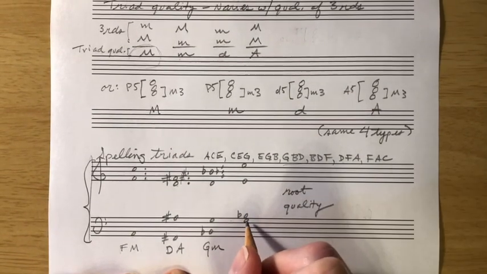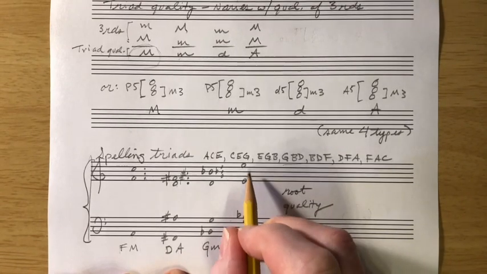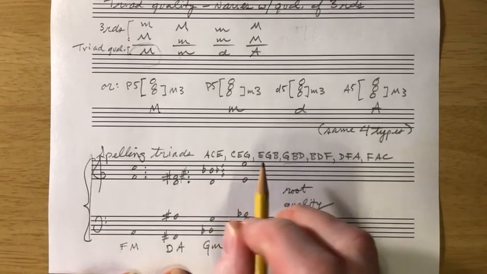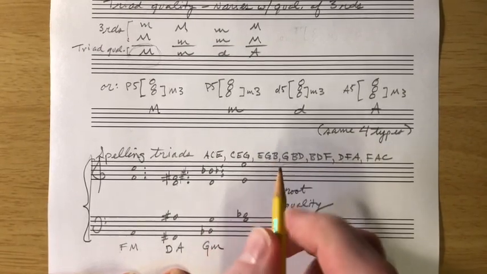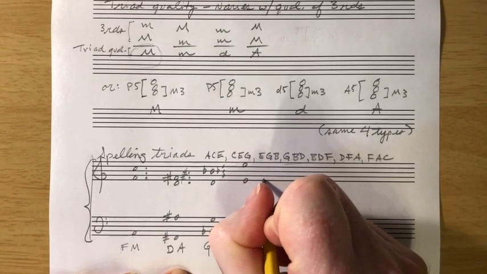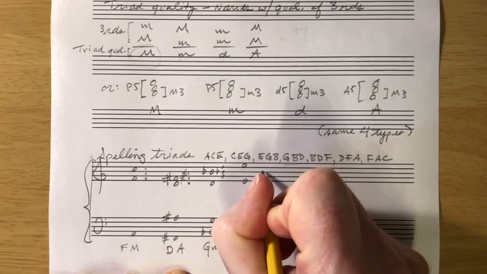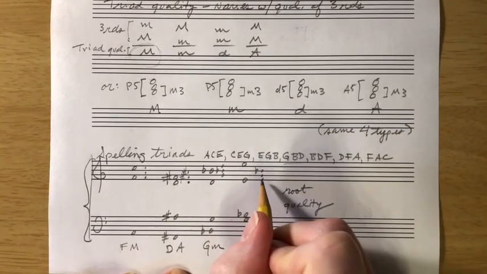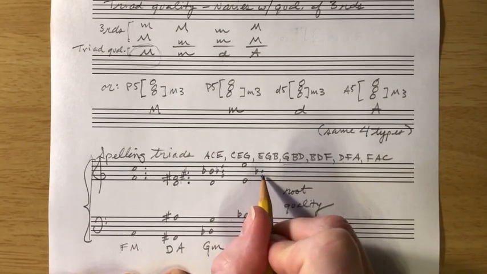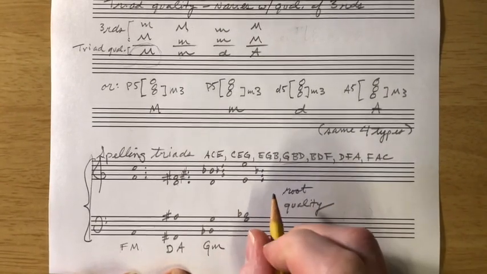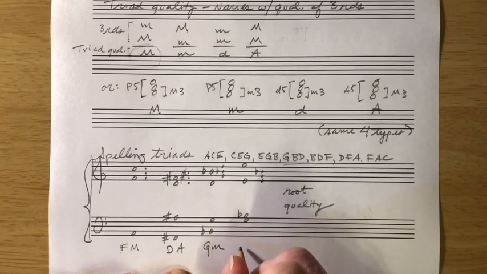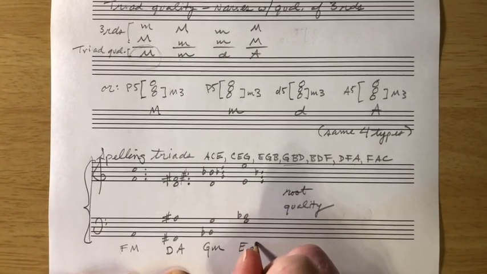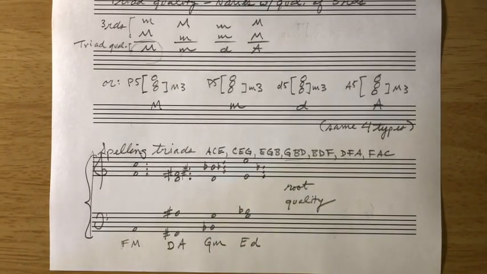And how about this one? G, B flat, E, E. That corresponds to E, G, B. So E is going to be the root. E, G, B flat. And we can confirm that E to G is a minor third, G to B flat is a minor third, so we have two minor thirds. So this is an E diminished triad.